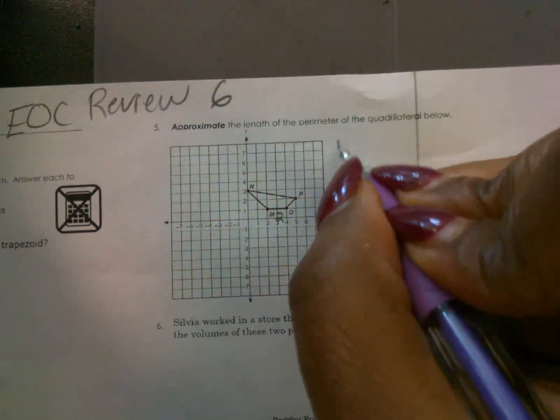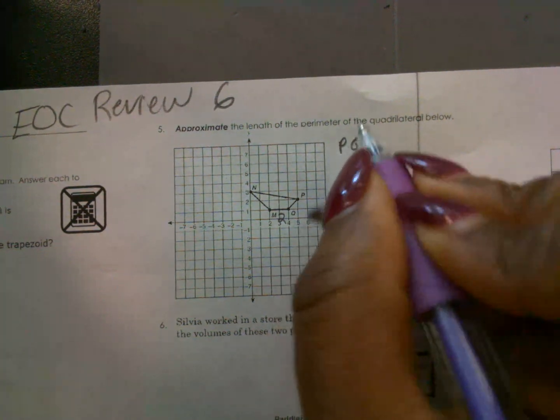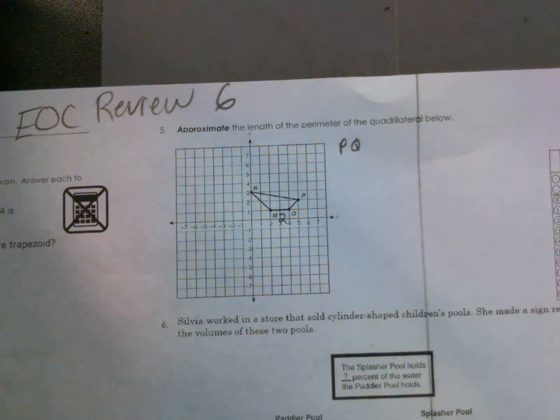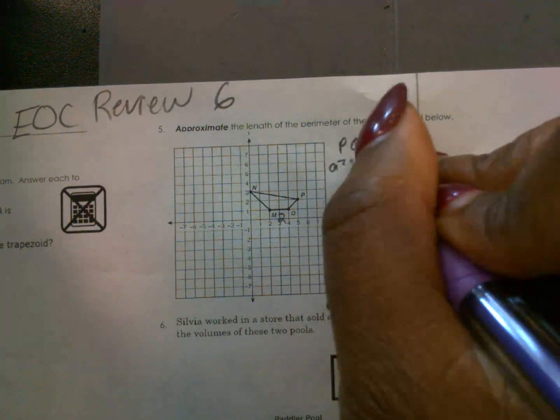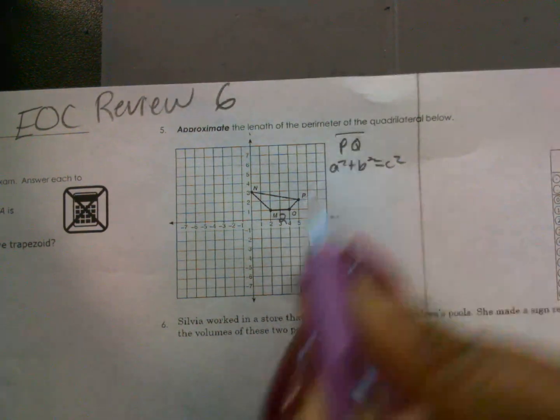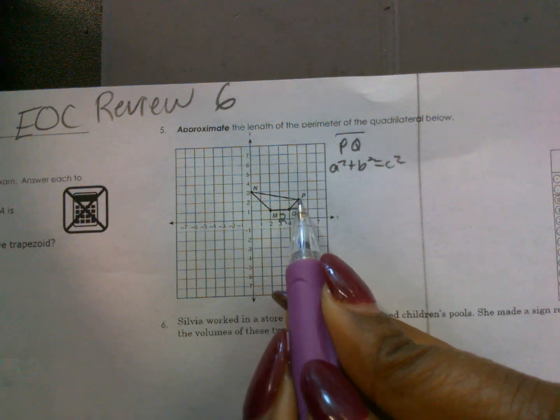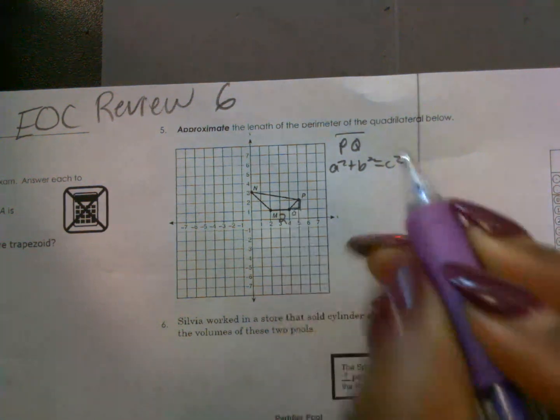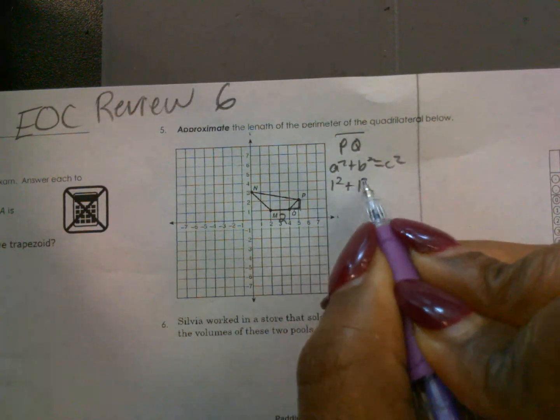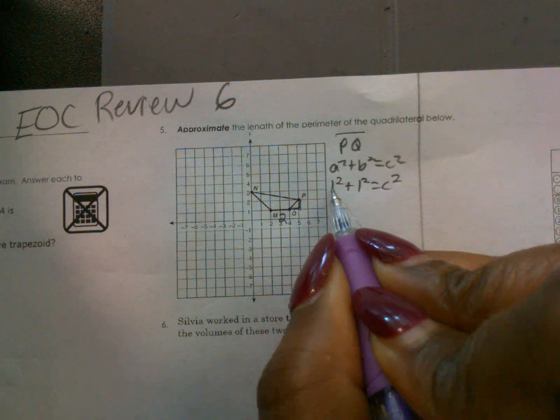I'm going to find the distance of PQ first. Or is that O? That looks like Q. So we're going to find PQ first. So you're going to use the Pythagorean theorem, a squared plus b squared equals c squared, to find PQ. Okay, this right here, make a right triangle. This is 1, this is 1. So it's 1 squared plus 1 squared equals c squared. So that's 1.